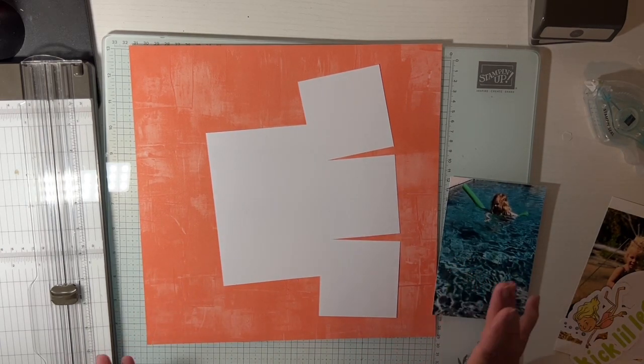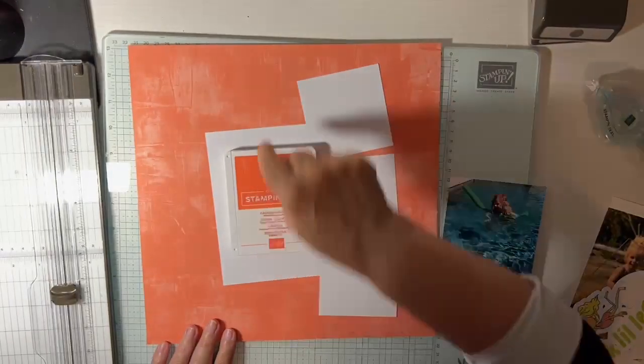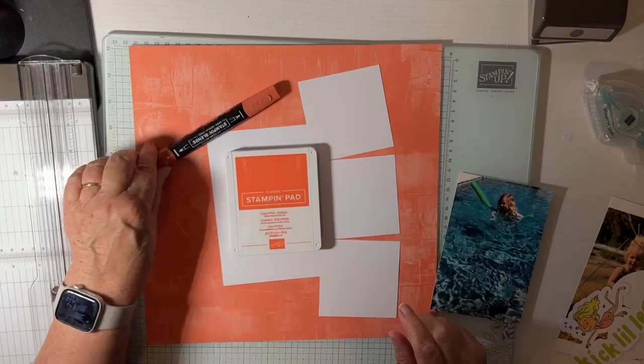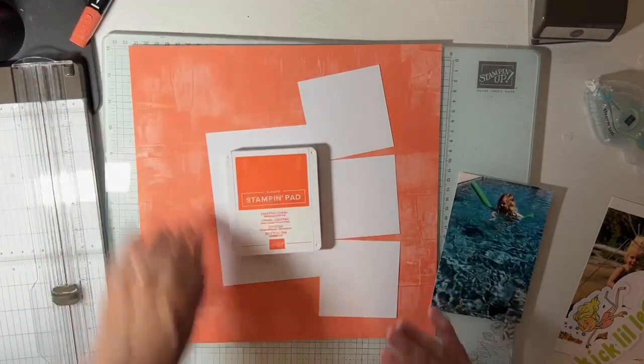One of the reasons I love Stampin' Up! is I can make everything match. I can make my ink match, my Calypso Coral can match this, can match my Stampin' Blends. Everybody matches. Everybody's happy, right?